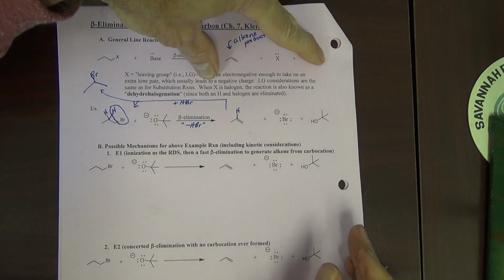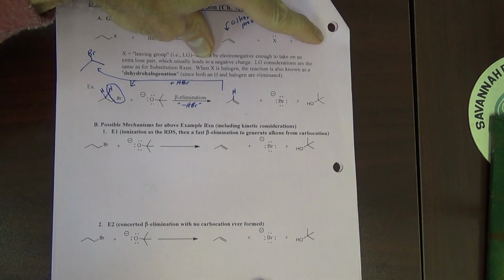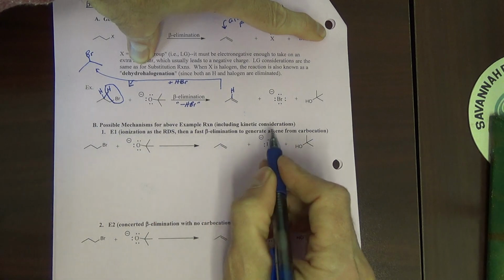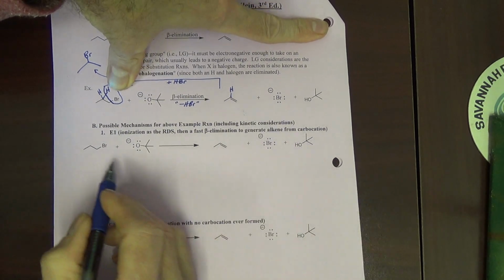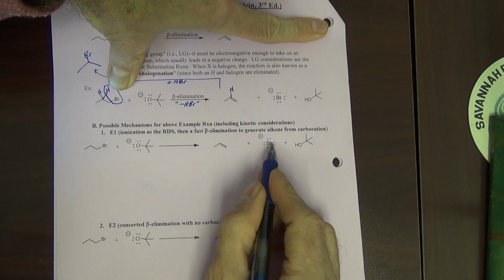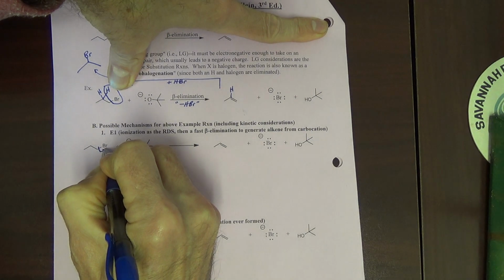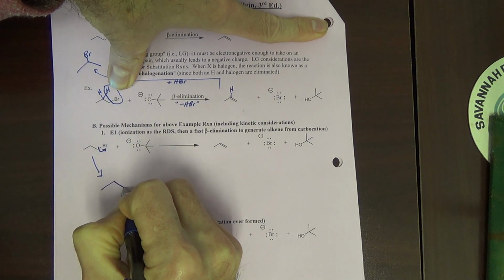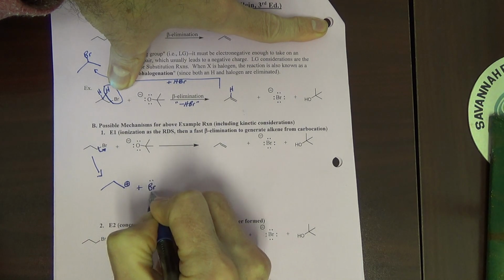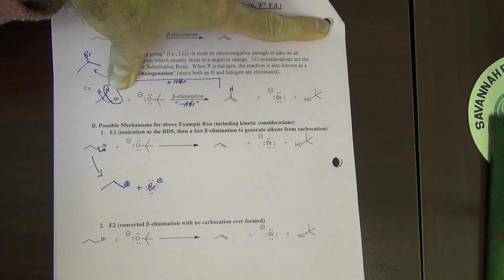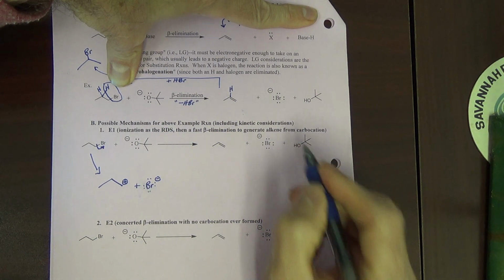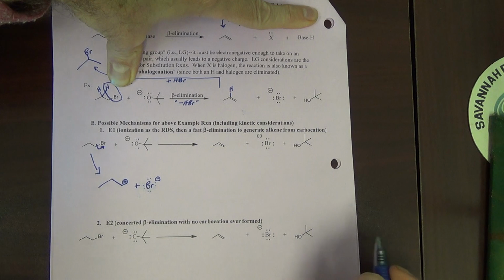Okay, let's look at a mechanism for this. Get into more details of what's going on. All right, first I'm going to show an E1. If we think about it, what can we do? The leaving group has obviously left, so why don't we just have it leave? And that arrow movement would give that carbocation plus Br minus. Okay, we formed one product right there. Can a leaving group just leave? Yes.